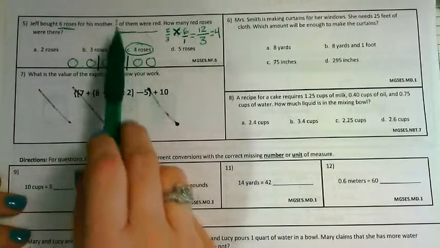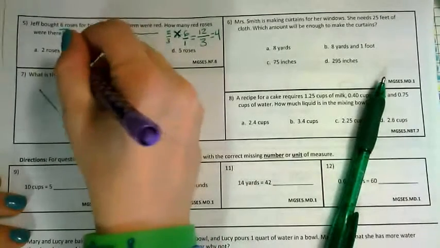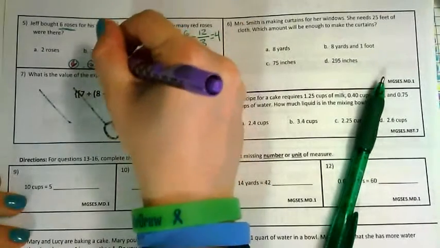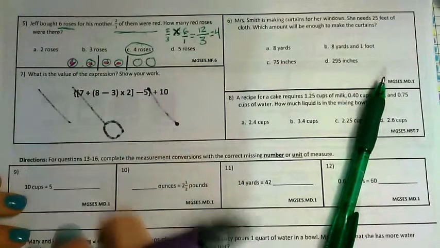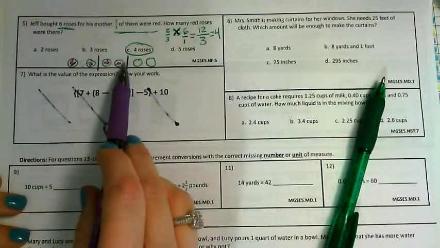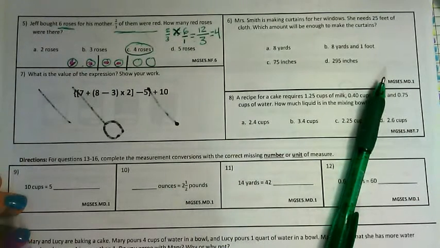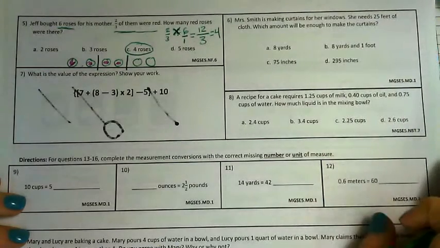And of those 3 groups, it says that 2/3 of them were red. So 2 out of the 3 groups. So this one was red, and this group was red. That's 2 out of my 3 groups. Then all I have to do is count how many roses were red. 1, 2, 3, 4. And it tells me that 4 roses were red. So that's also what you could have done to solve this problem. Either way would have worked.